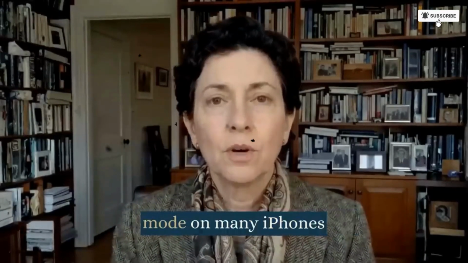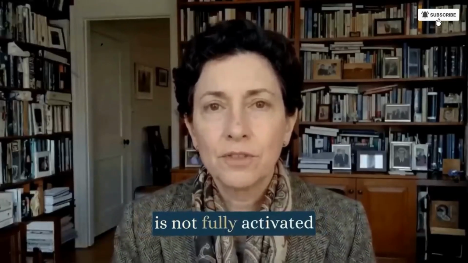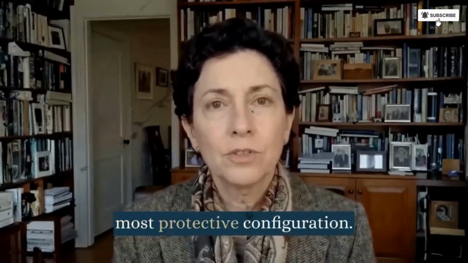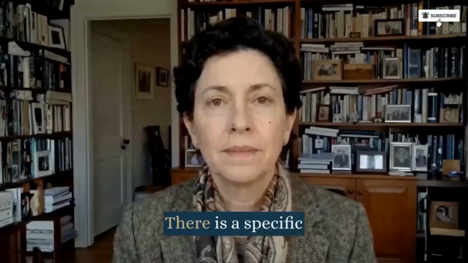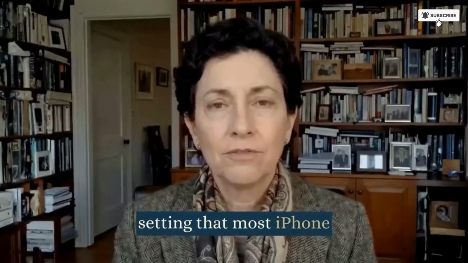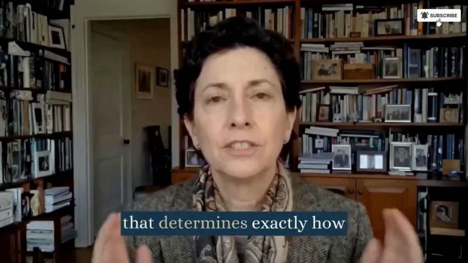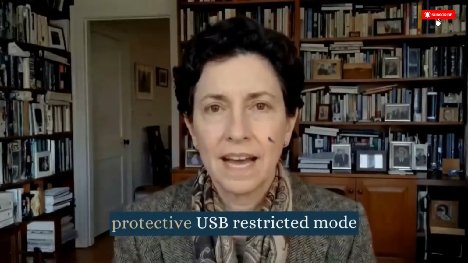Here is the problem. USB restricted mode on many iPhones is not fully activated by default in the most protective configuration. There is a specific setting that most iPhone users have never touched that determines exactly how protective USB restricted mode is.